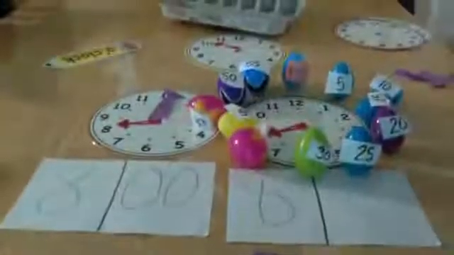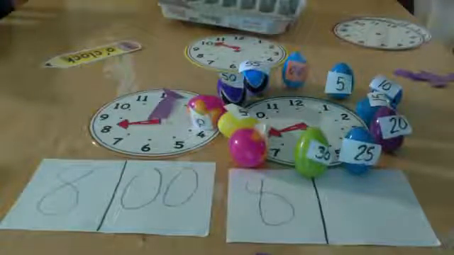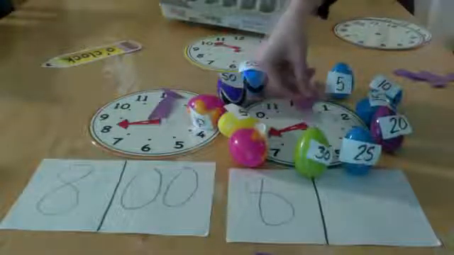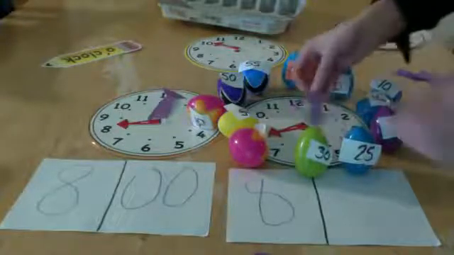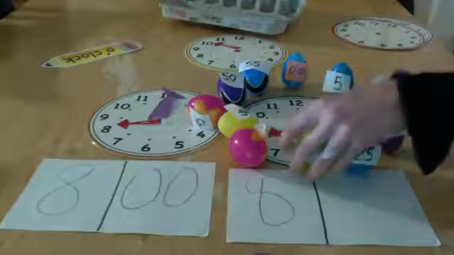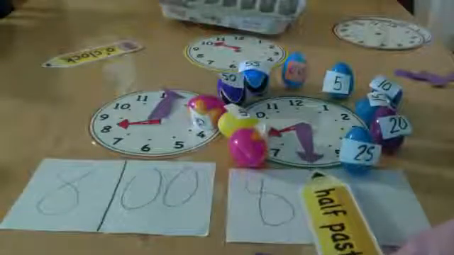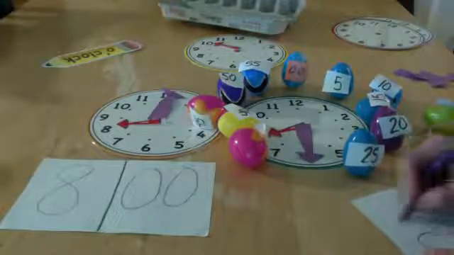We use o'clock. So I said that I want us to show 8:30. So let's see if anybody can remember where my minute hand would go. So I'm going to put it here and I'm going to count around 5, 10, 15, 20, 25, 30. So it's going straight down to the 6. So we say that that is half past 8. So we can say that it is 8:30 or half past 8.